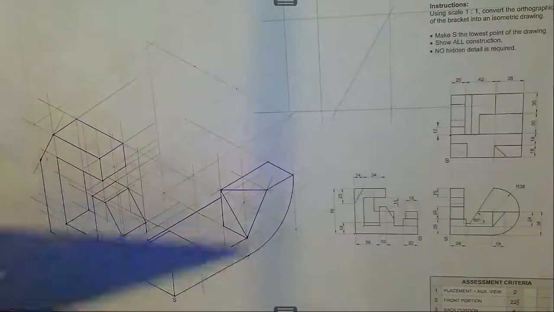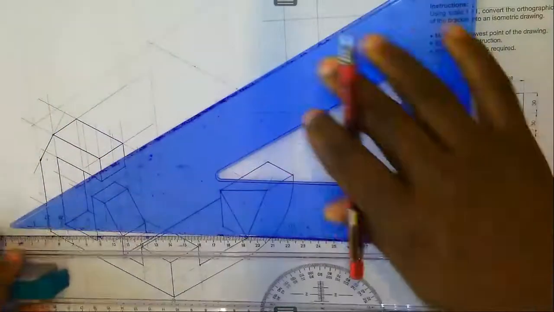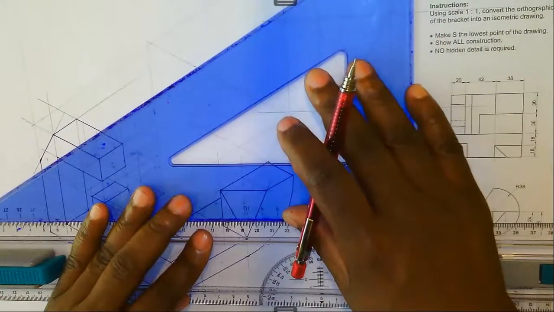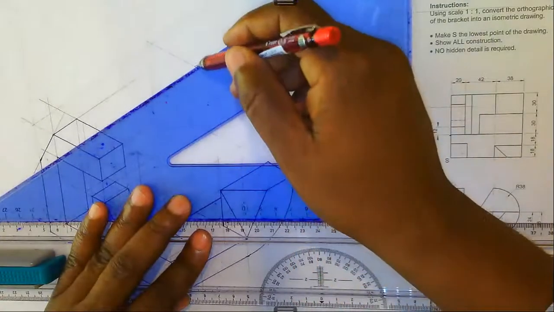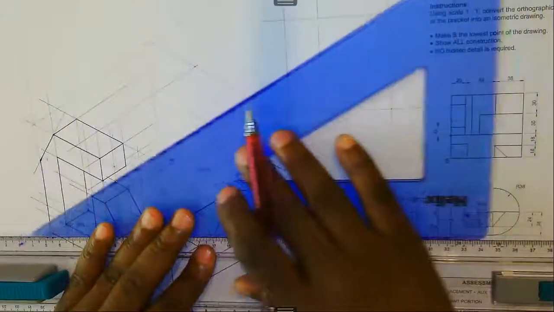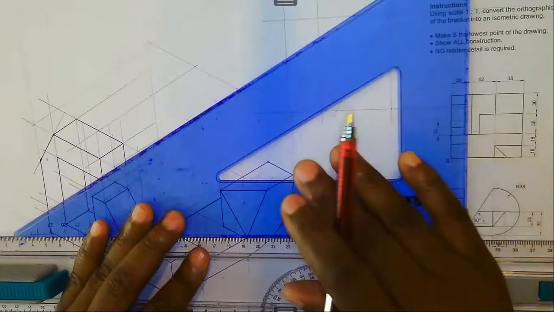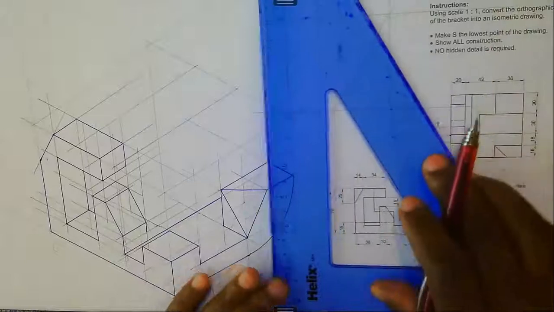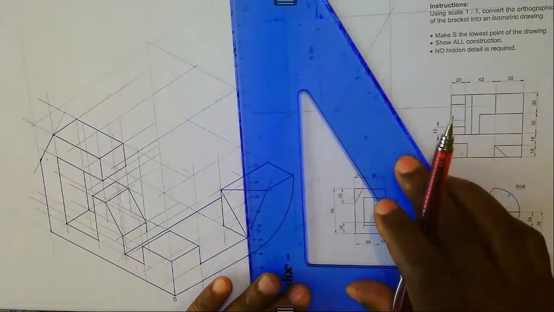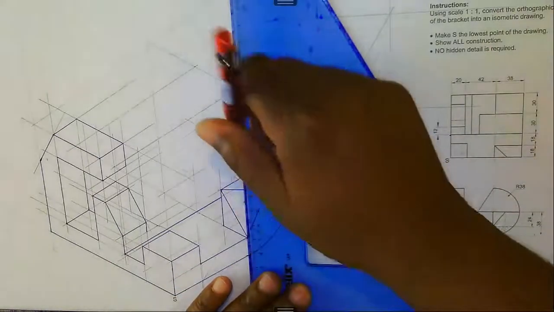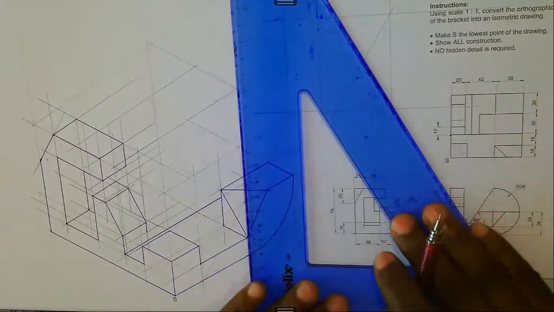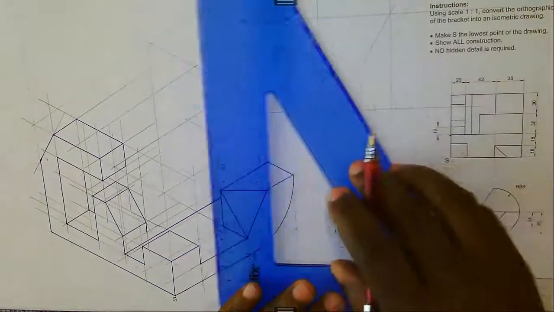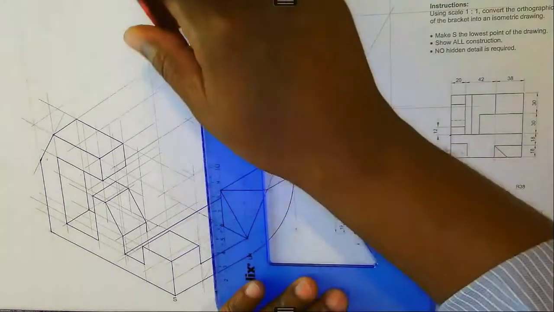Okay. We might need it for reference. This is already there. Okay. Take this one down. We also need to take this one down like that.